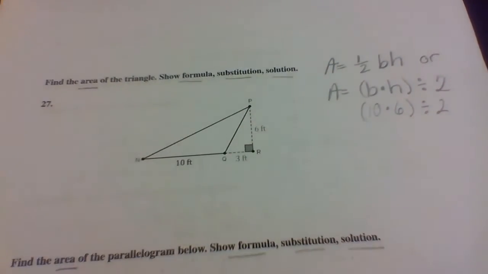All right. Here we go. 2 problems, guys and girls. Let's go here with find the area of a triangle. Show formula, substitution, solution.